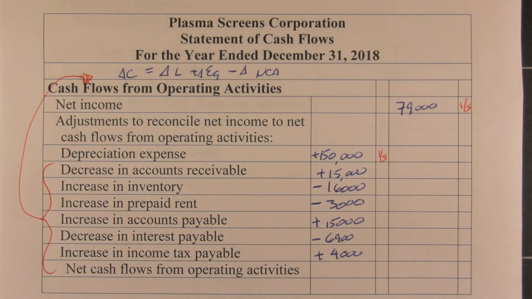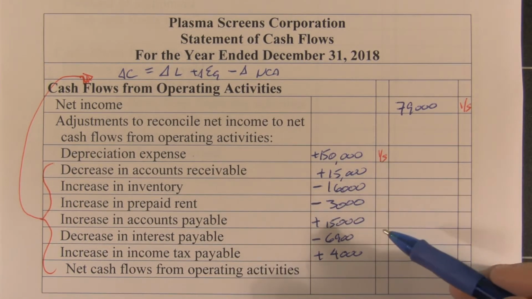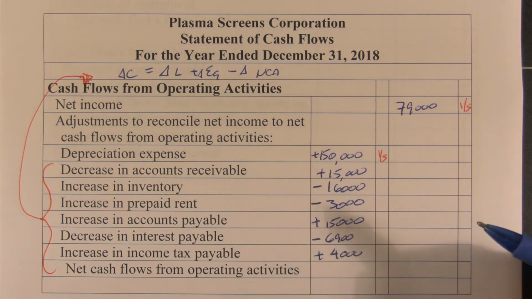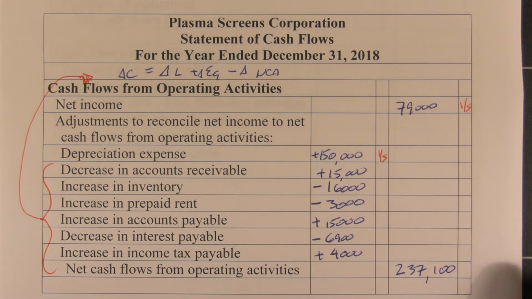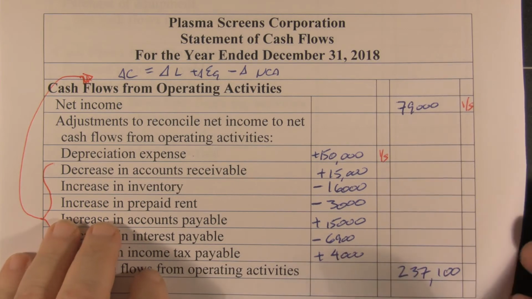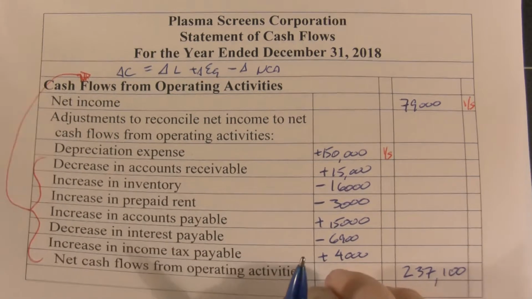So let's add those all together and see what we come up with. 79 plus 150 plus 15 minus 16 minus 3 plus 15 minus 69 plus 4. We end up with total cash from operating activities of $237,100. But we're not done yet. We didn't have any gains or losses on the sale of land, so we don't have to remember to carry any of those forward.